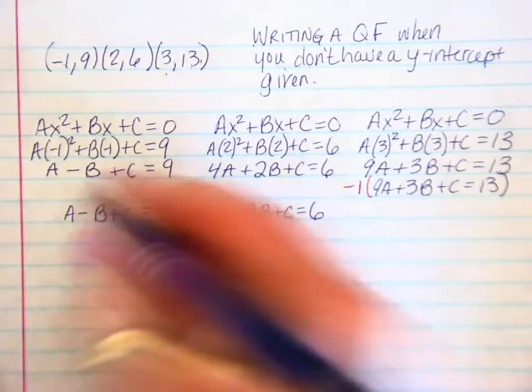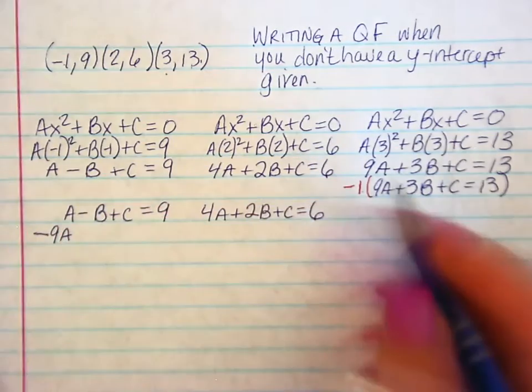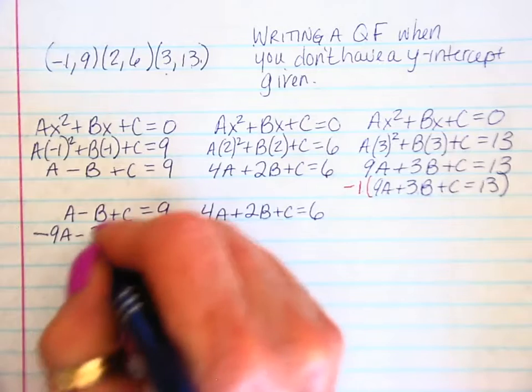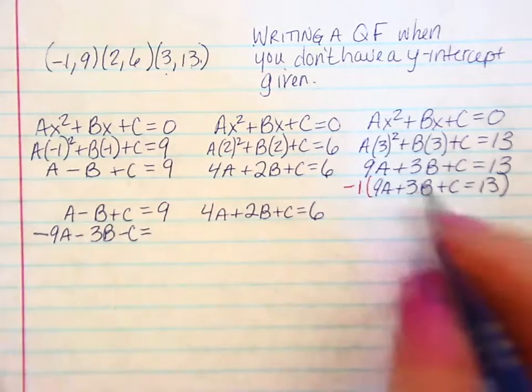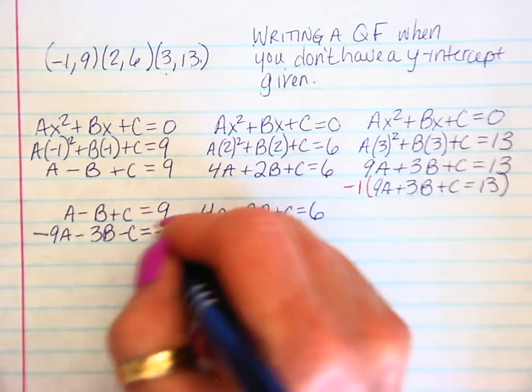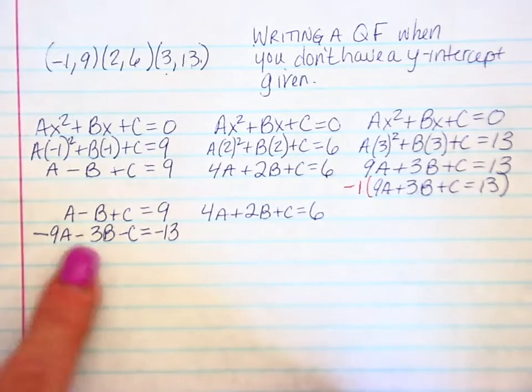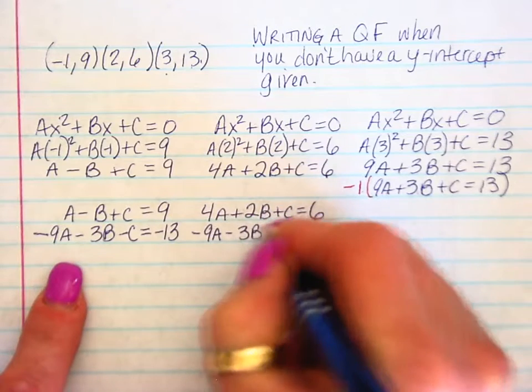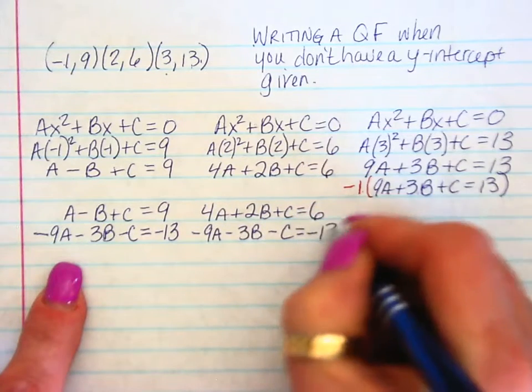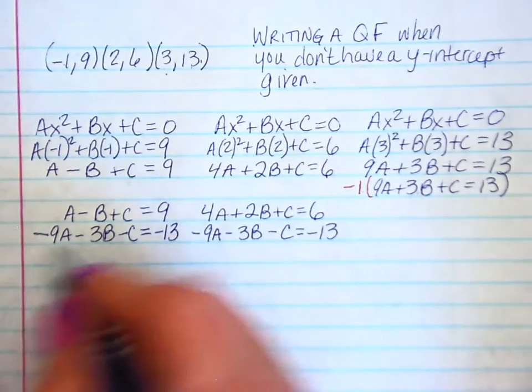-1 times 9a is -9a. -1 times 3b is -3b. -1 times c is -c. And -1 times 13 is -13. Okay, that same equation is going underneath the second one. And now I'll go ahead and clean them up.